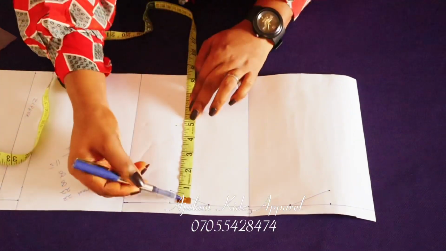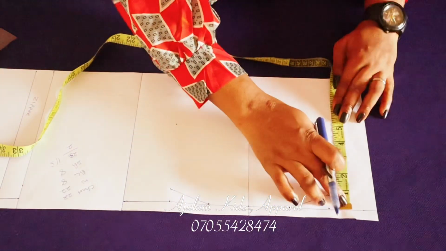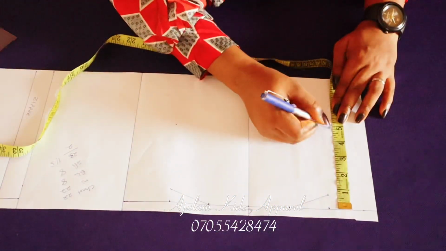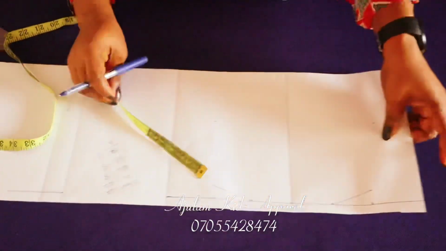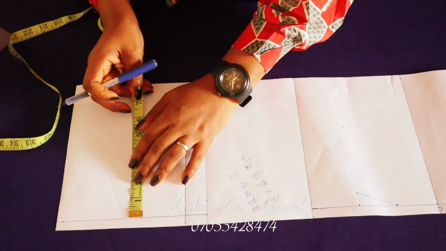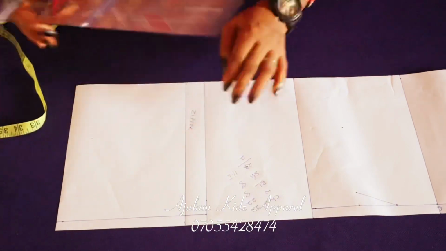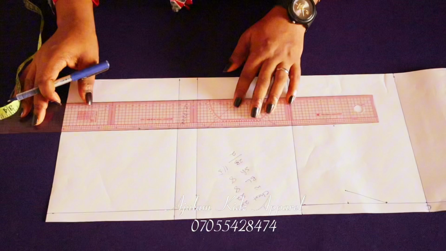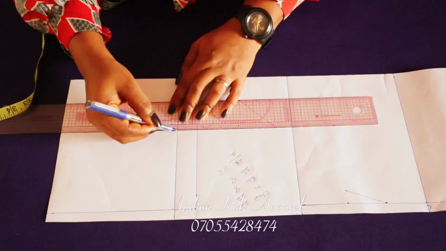So placing mine like this, I have 4.75, so I'll just go ahead and mark 4.75. Okay, and then I'll mark it at the back side as well, 4.75. I'm going to connect to a straight line. This is now the chest or the armhole line.